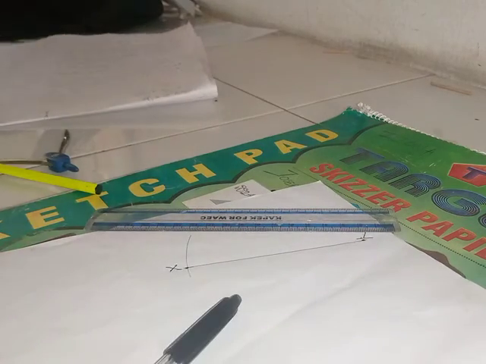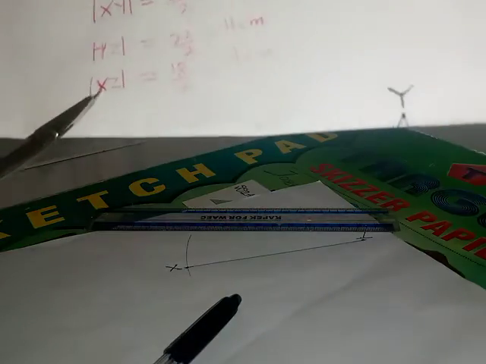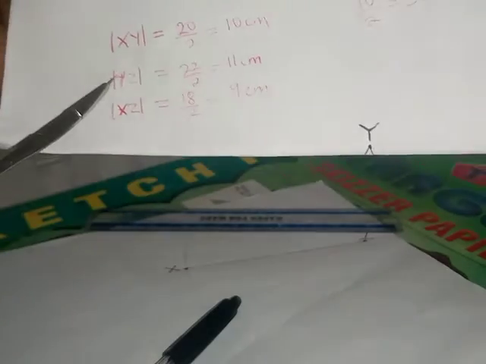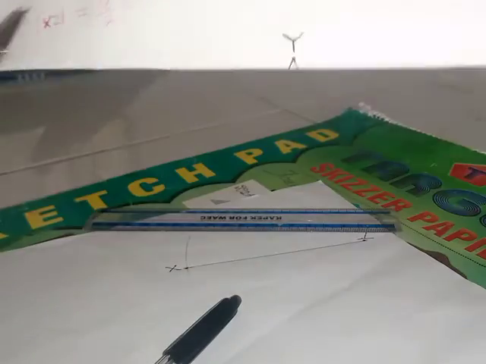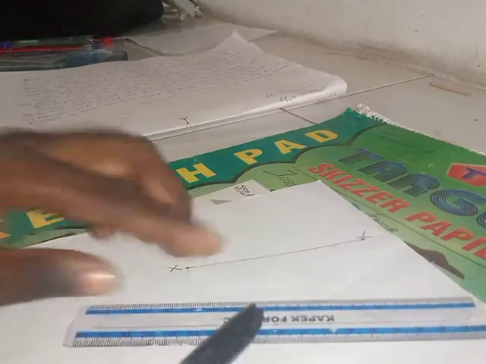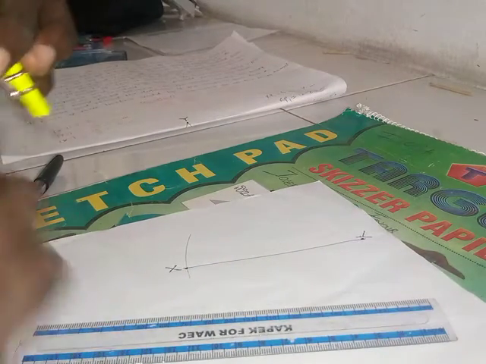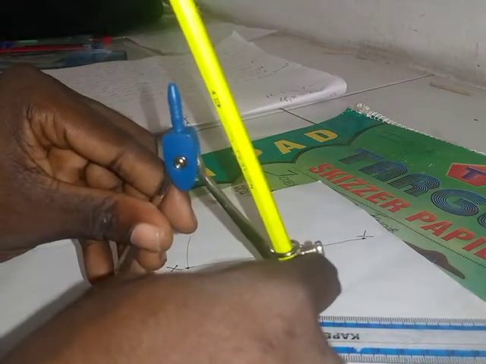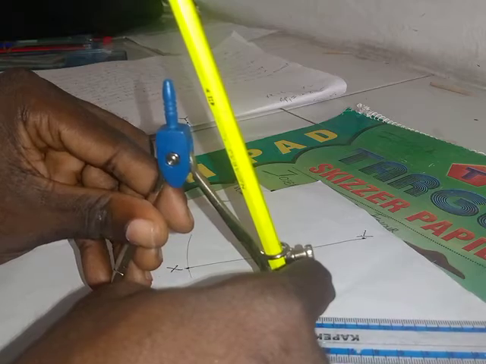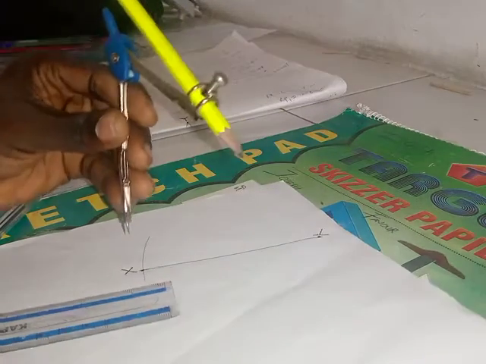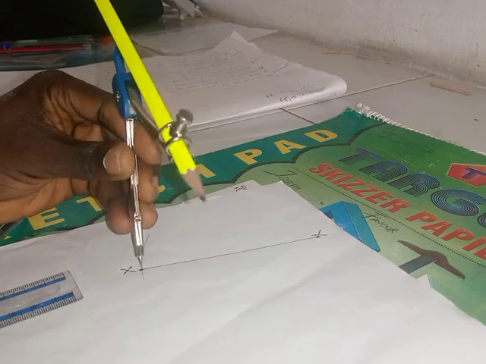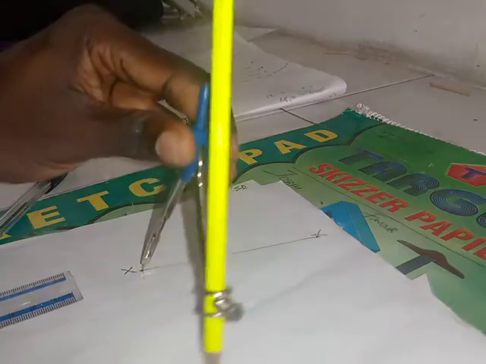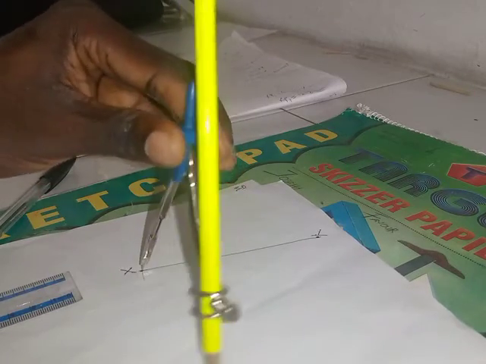Then the next thing I have to do, I have to draw XZ. If I draw XZ, so that after drawing XZ, I can now locate my YZ. So XZ is 9 cm. So I'm going to measure 9 cm from this. Put this on the 0 mark, and I shift it to 9 cm. So this is 9 cm. So I'm going to place this on this point of intersection here. Then I'll mark an arc on this. Let me mark the arc to any length.